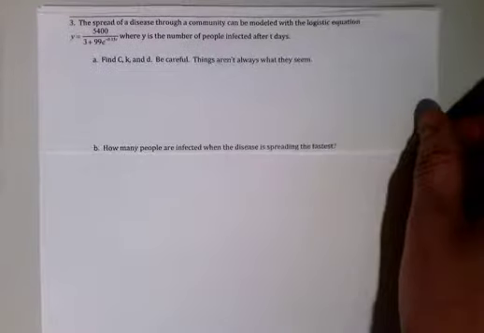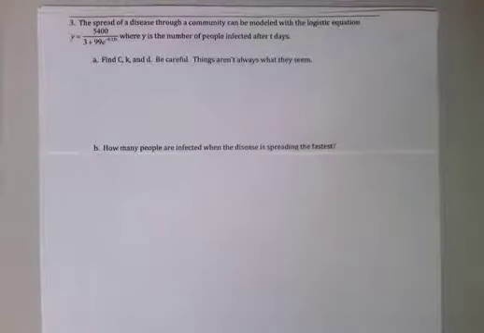Here is our third example. And again, we're actually given it as the function, not the differential equation. So the spread of a disease through a community can be modeled with a logistical equation, where y is the number of people infected after t days.